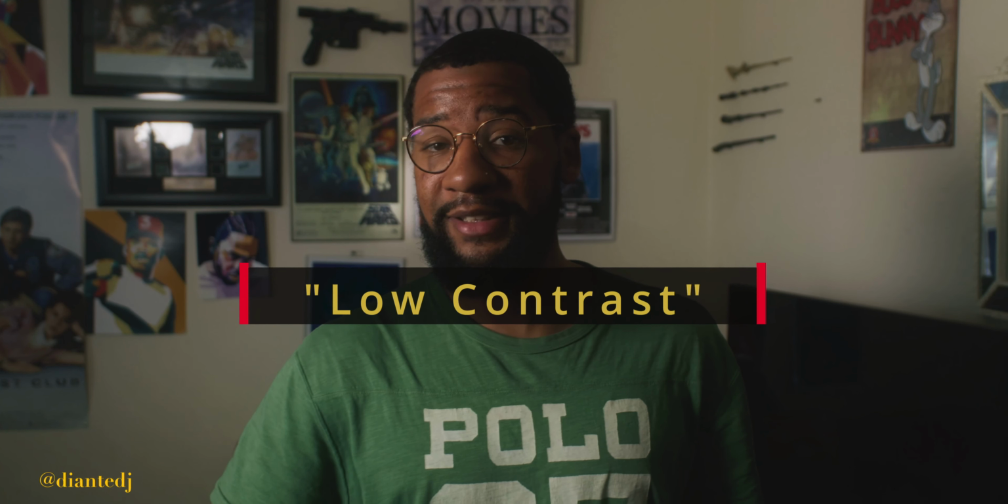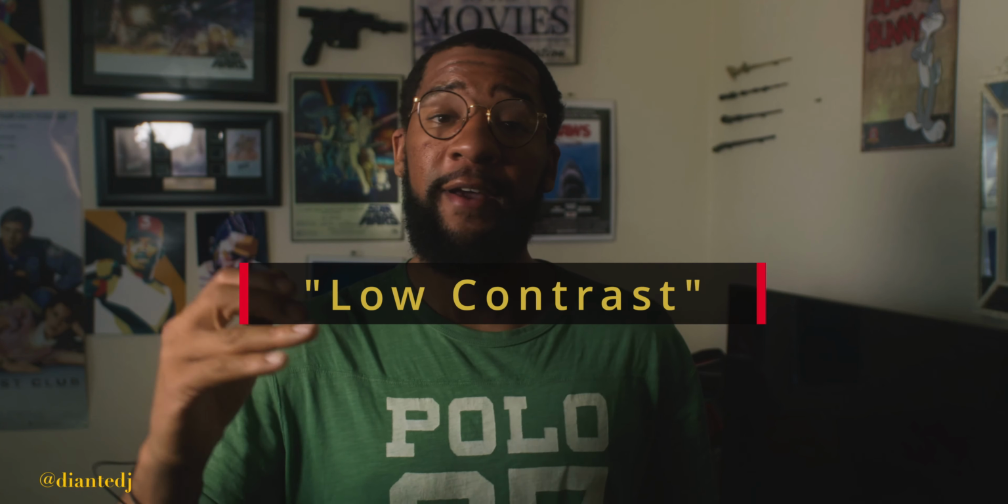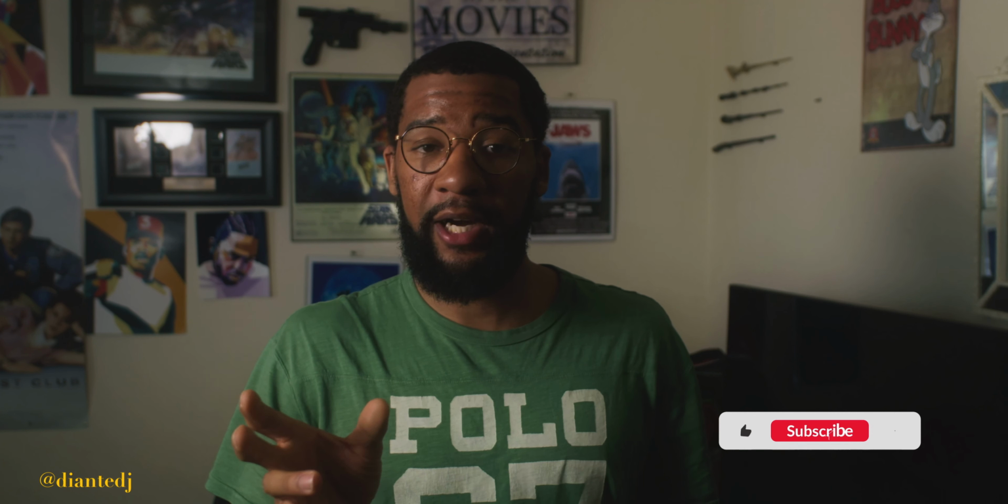Now the opposite of a high contrast image is a low contrast image. Low contrast images have very little difference in the tonal values. So for instance, instead of whitest of whites and blackest of blacks, you'll see gray tones. In color images that are low in contrast, you'll see a lot of colors that are closer and more similar in tones, such as yellow and orange, or blue and green, or purple and red.